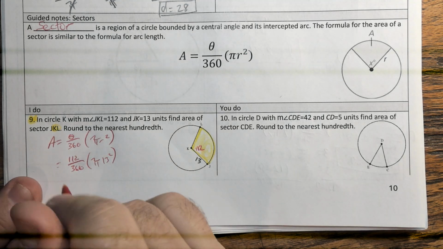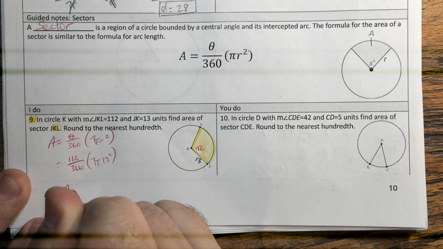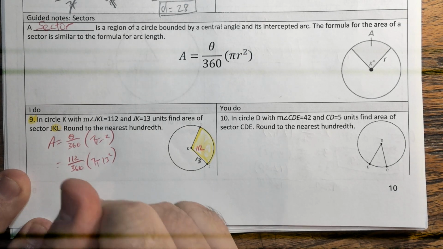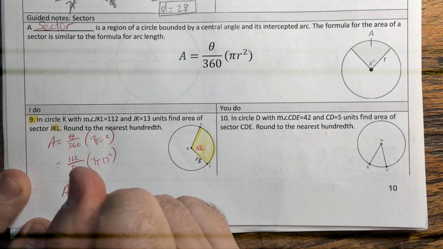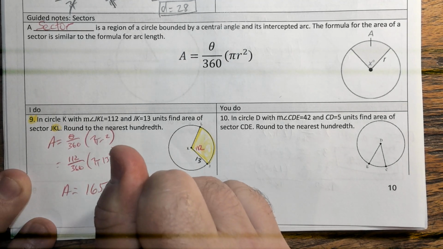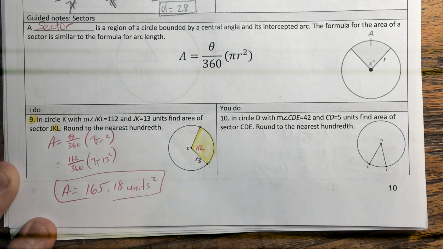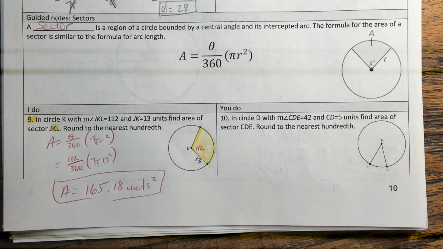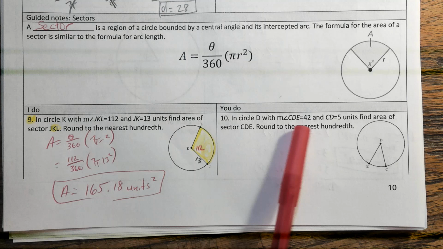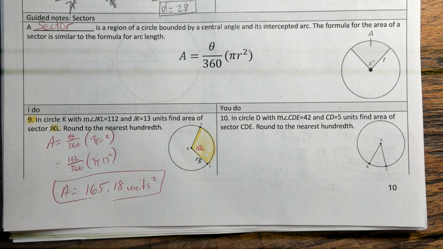So we multiply that by our 112 over 360. And this is nearest hundredth, so it's going to be 165.18 square units, or unit squared. Why? Because it's area, it's the amount of space in there. Number 10, they give you the angle, they give you the radius. You're just going to do what I did for number 9.